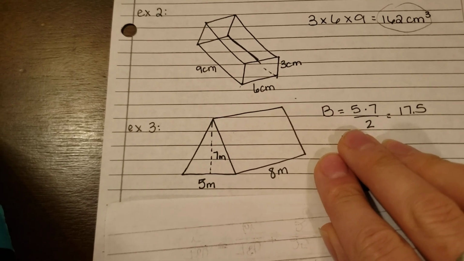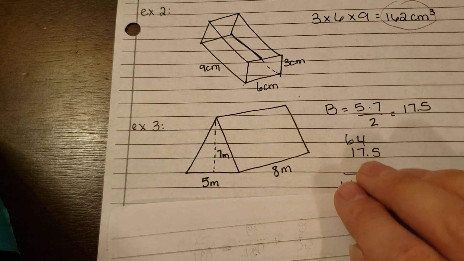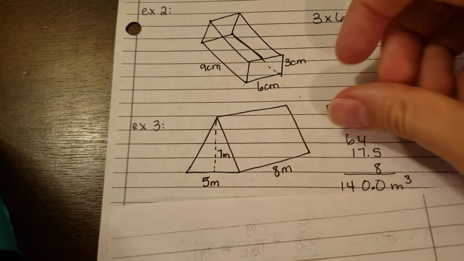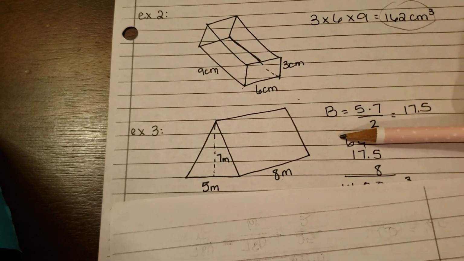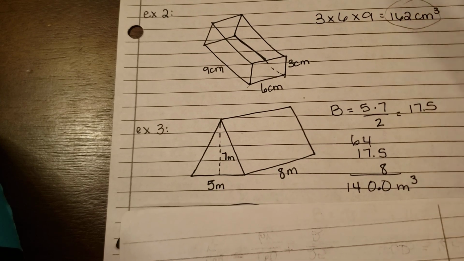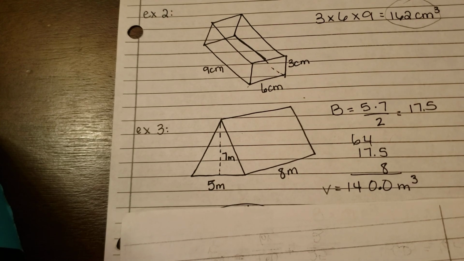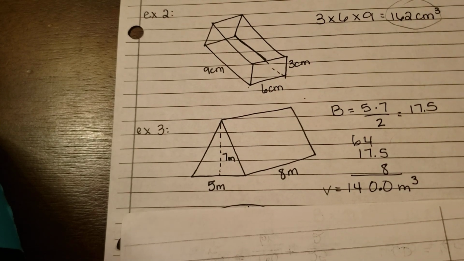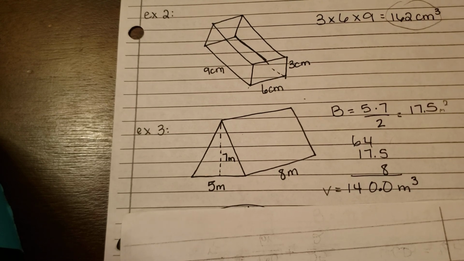That would be meters squared. And we're going to multiply 17.5 times 8. As we multiply it, we end up with our volume equaling 140 meters cubed.